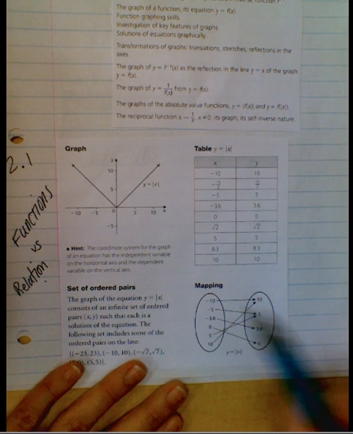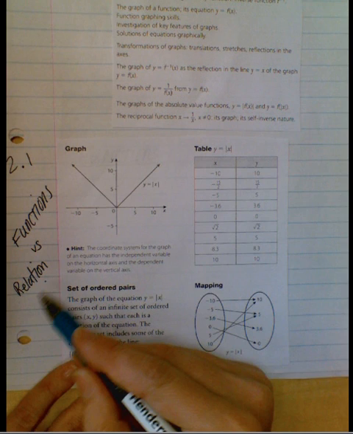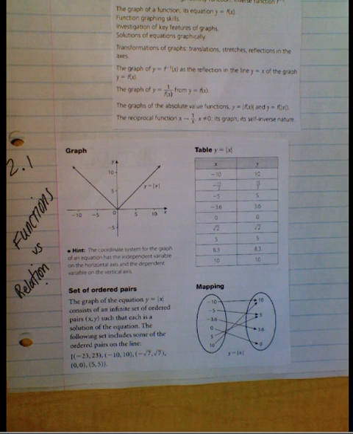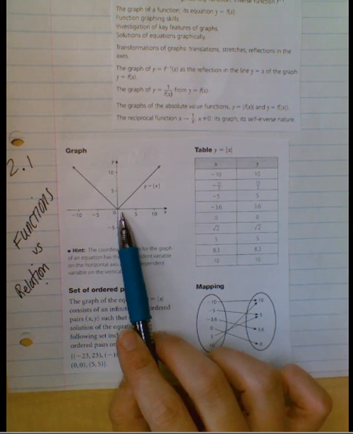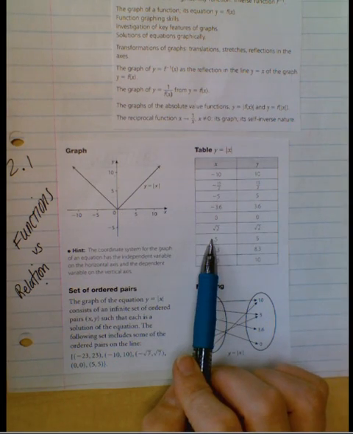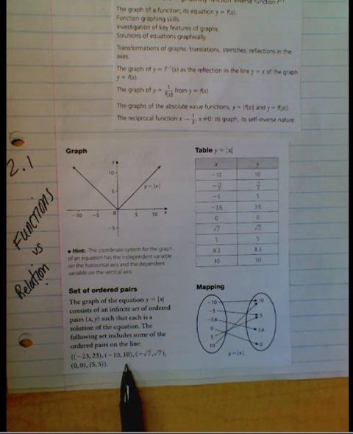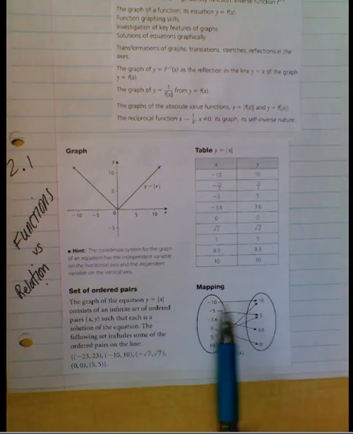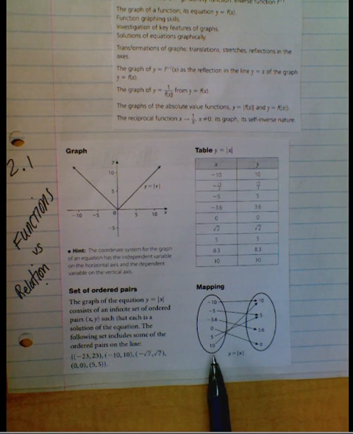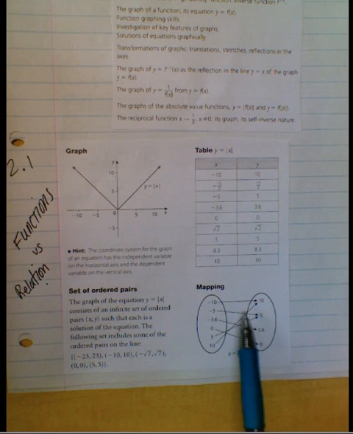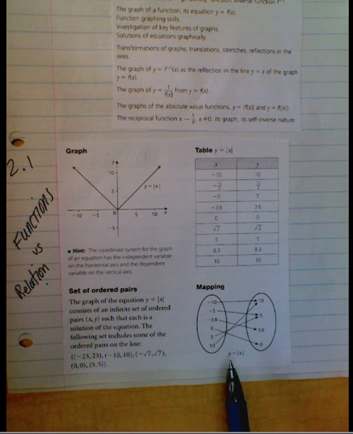So a relation is any set of ordered pairs that can help us to identify what we're looking at. Is it a relation? Well, is it a set of ordered pairs? Sure. Yes, it's a relation. Is it a relation? Set of ordered pairs? Absolutely. Is it a relation? Set of ordered pairs? Check. Mapping is just a visual way of looking at the comparison between the inputs and the outputs. And you can see this is also a set of ordered pairs. So these are all relations.